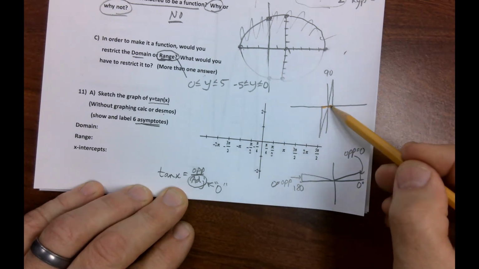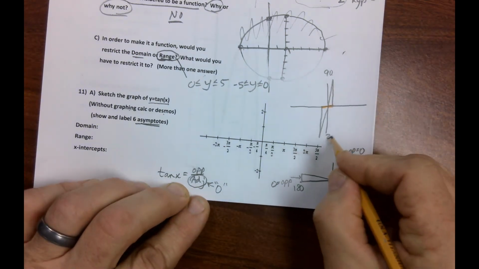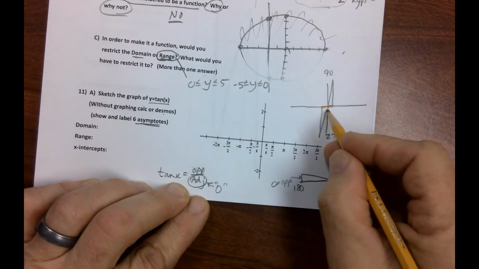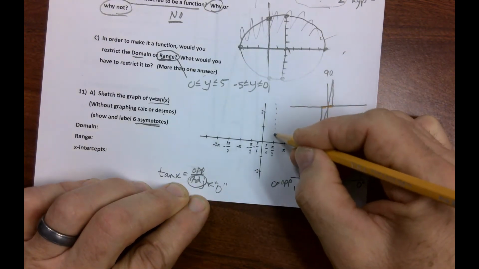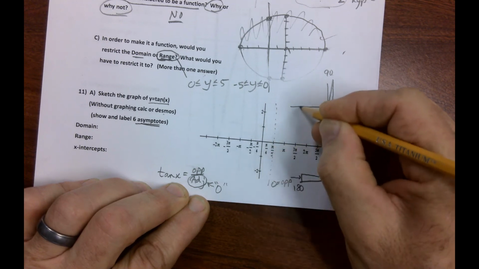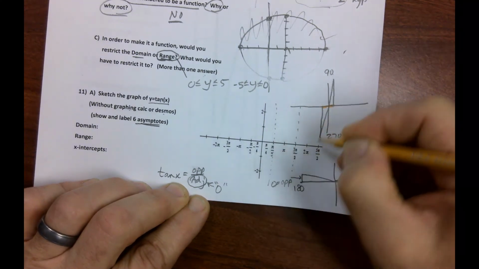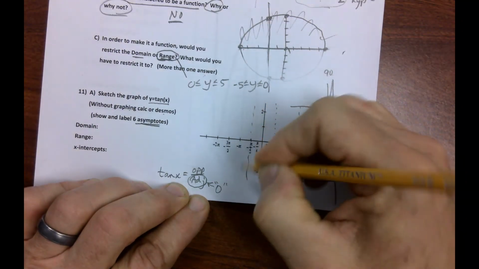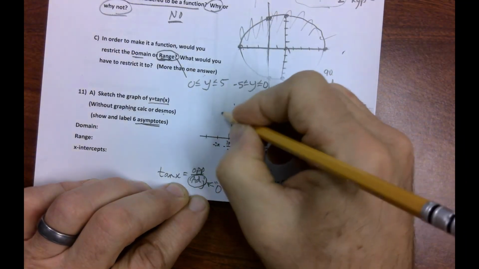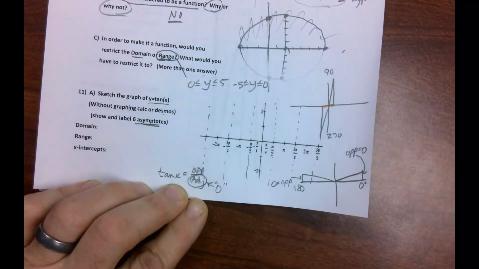We look up here at 90 degrees and at 270, the adjacent sides disappear. So I know at 90 there's going to be an asymptote, and I know at 270. And that kind of kick starts me, because there's 3 asymptotes, 4, 5, 6, just following those instructions.